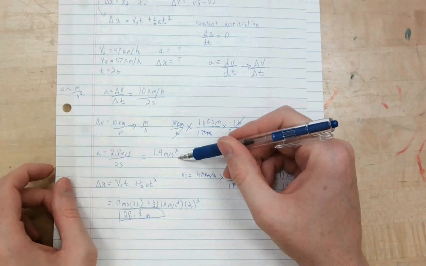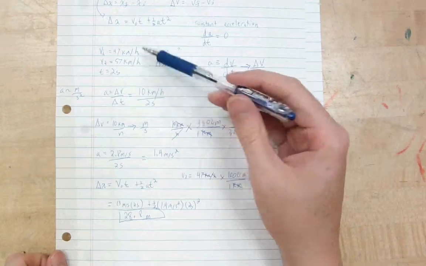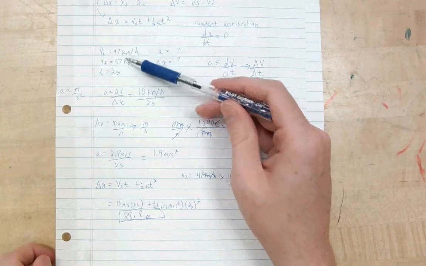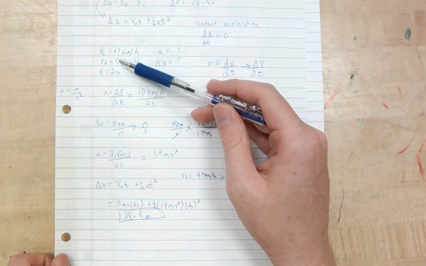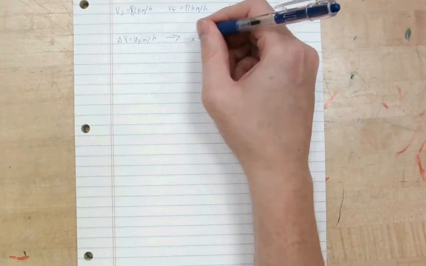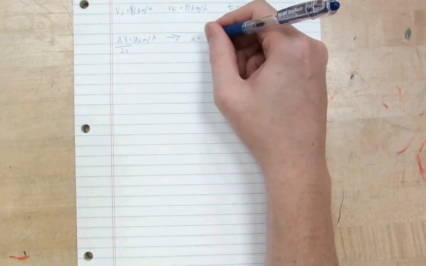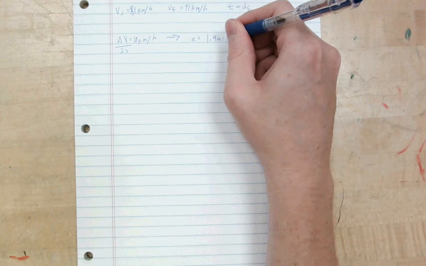So it's the same acceleration. And note that the acceleration is dependent on the change in these two velocities, not just the velocities independent of each other. The change in the velocities and the time determine the acceleration. That's 10 kilometers per hour, careful here, over 2 seconds equals 1.4 meters per second squared.